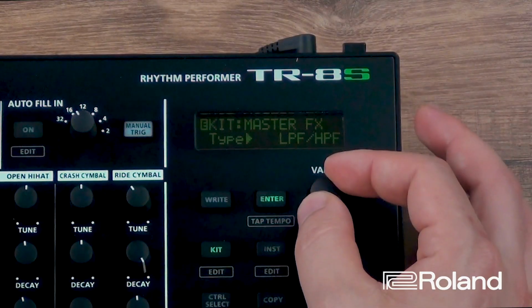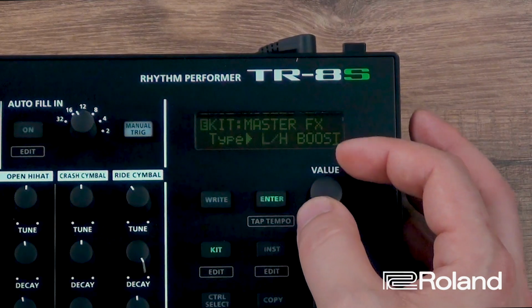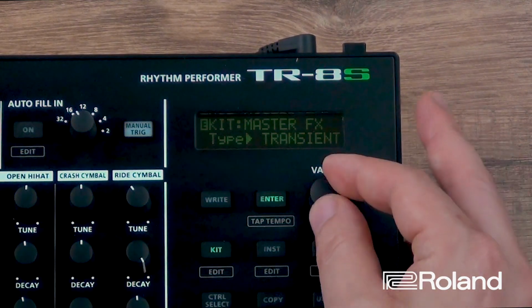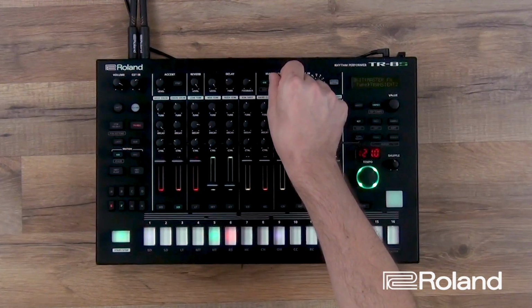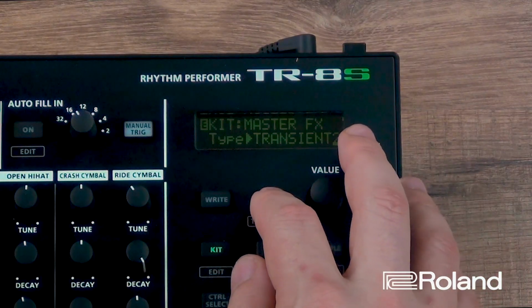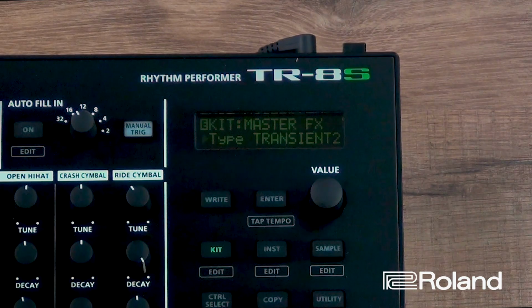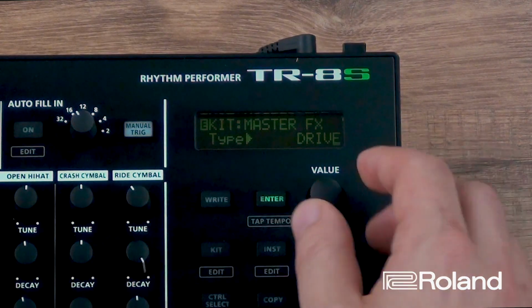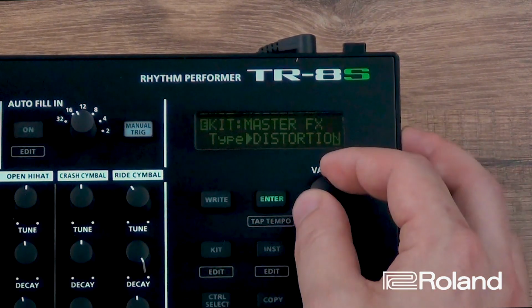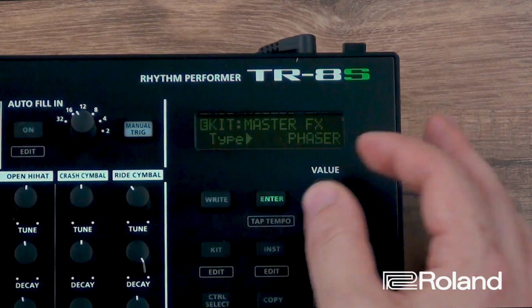But if I take a look, I can see a lot of the same types of effects over here. However, there's a few different ones, like transient 2. This is much more of like a filter combined with a transient shaper, meaning it's doing some envelope following as well. There's things like a master compressor, drive, overdrive, distortion, fuzz. I mean, there's a lot to play with.